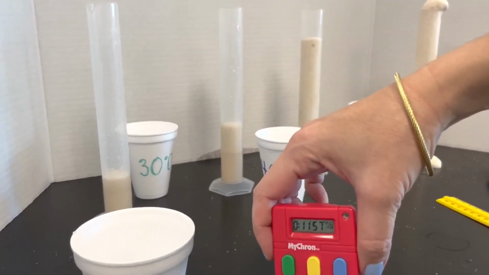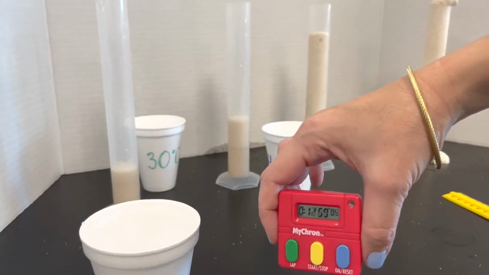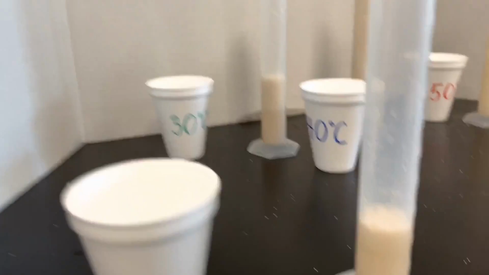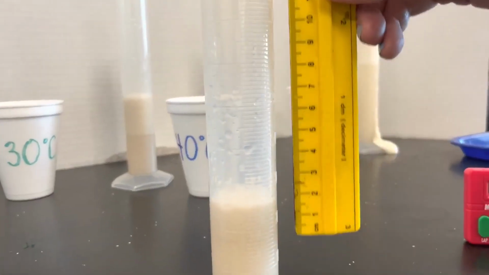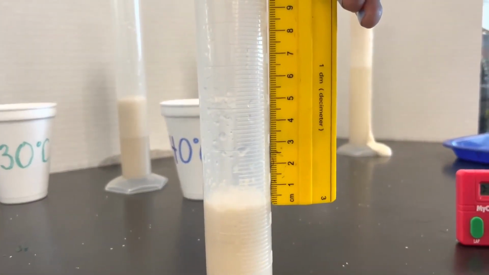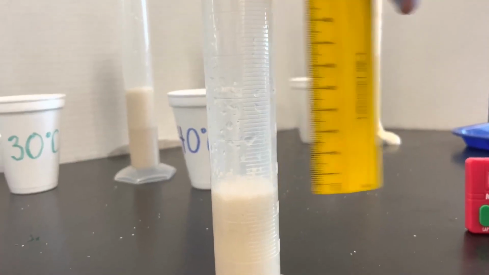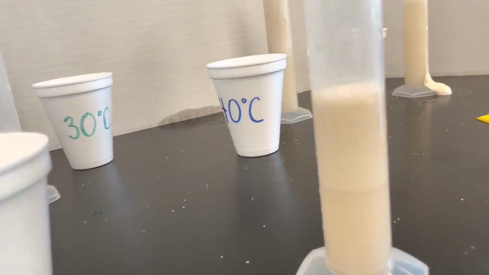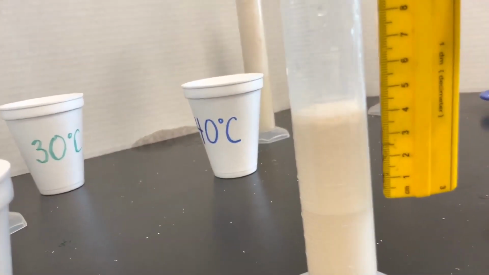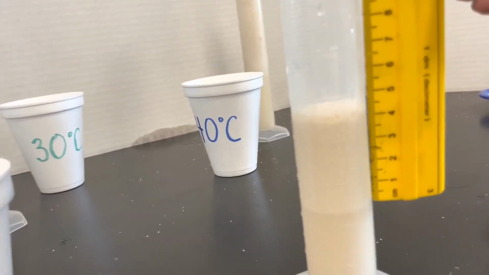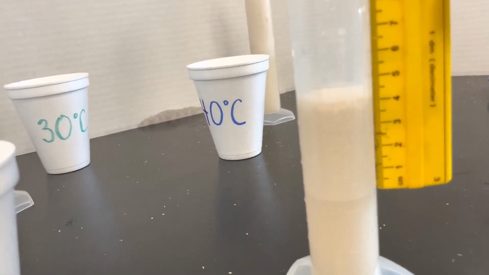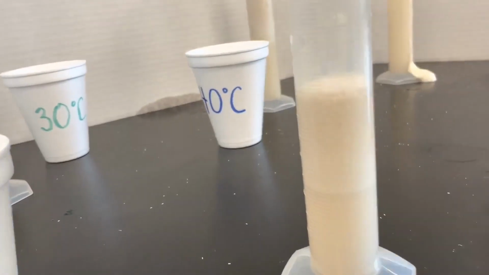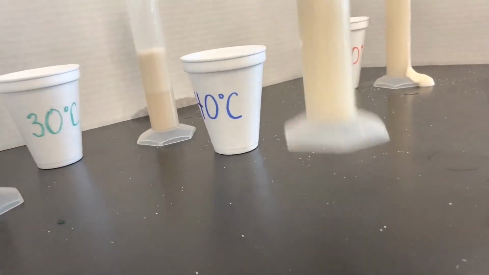And we are at 12 minutes now. This is our last measurement. Final measurement for 20 degrees Celsius. Final measurement for 30 degrees Celsius. Final measurement for 40 degrees Celsius.